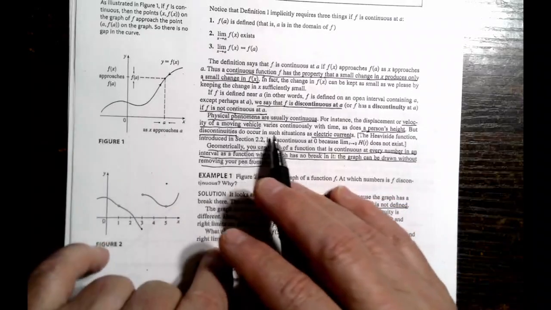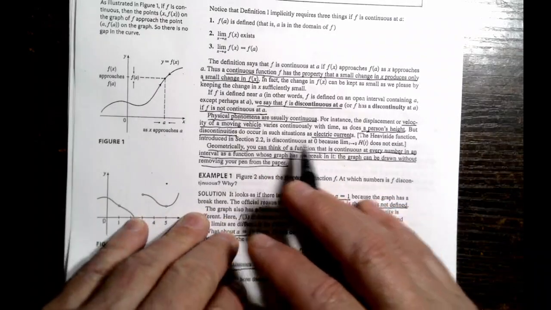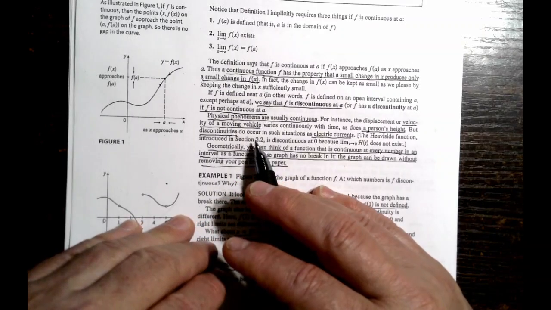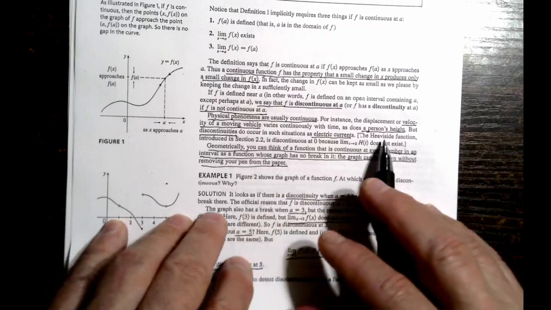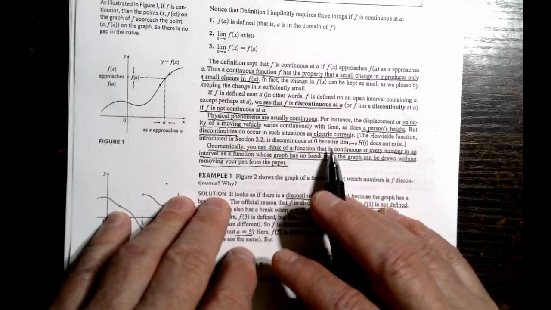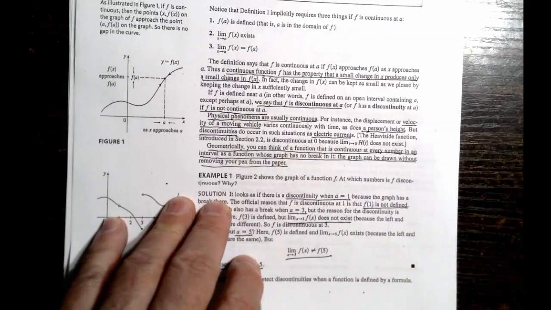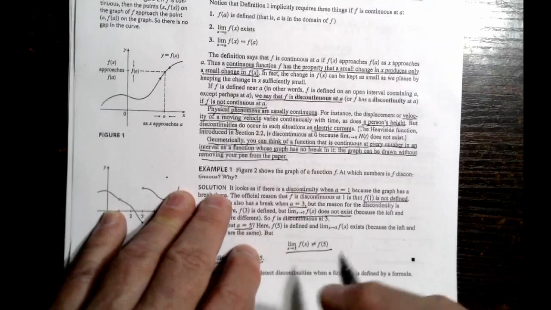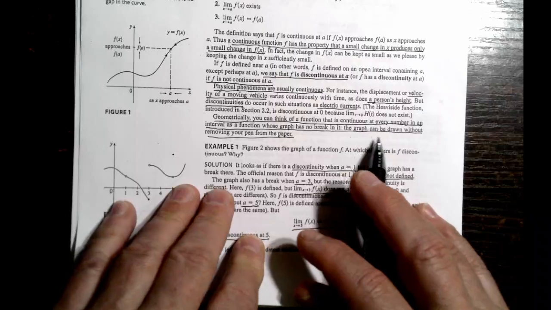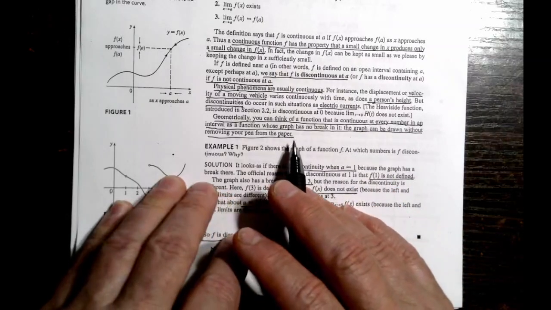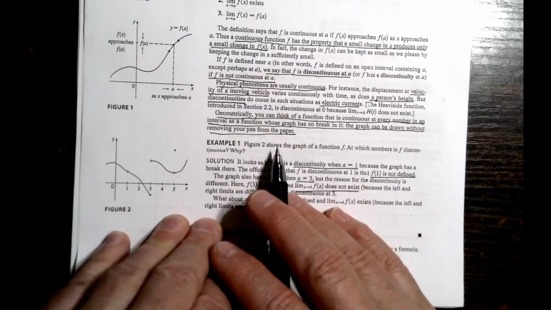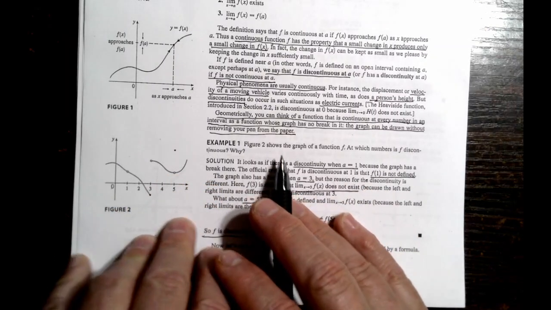So now they talk about physical phenomena that are typically continuous, such as the velocity of a moving car. It changes gradually, smoothly. Or a person's height changes as well. There's discontinuity in nature, such as the electric current. It's either flowing or it isn't, so it's on or it's off, and that's definitely discontinuous. Geometrically, you can think of a function that is continuous for every number in an interval as a function whose graph has no breaks in it. The graph can be drawn without removing your pen from the page.